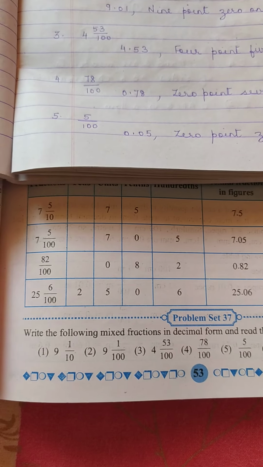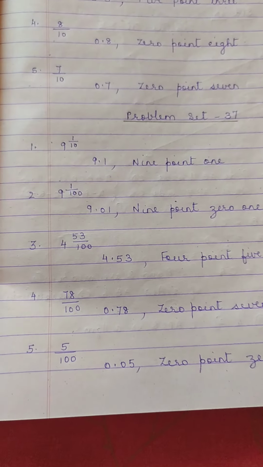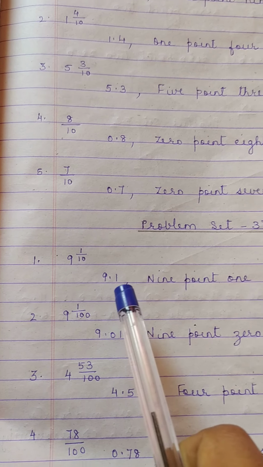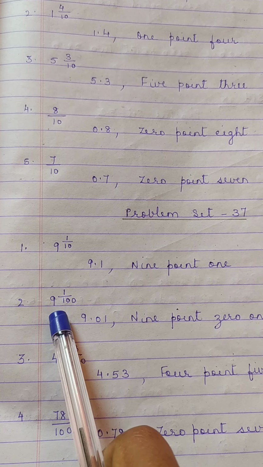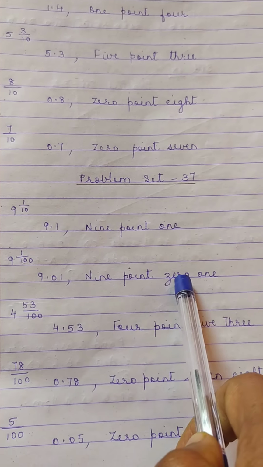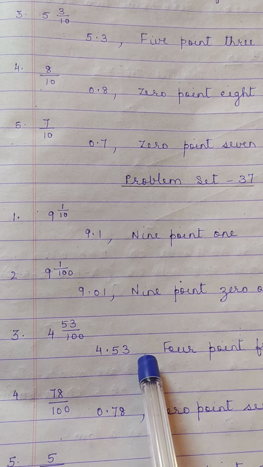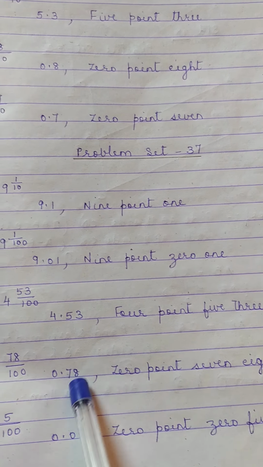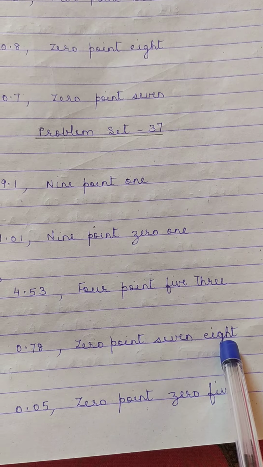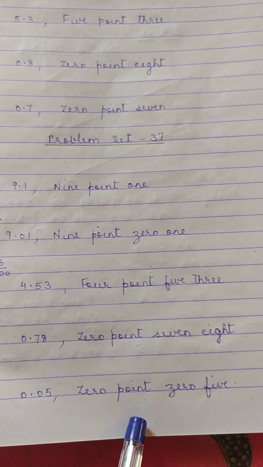The question says, write the following mixed fractions in decimal form and read them aloud. Now, first question, 9 and 1 upon 10 is 9.1. 9 and 1 upon 100 is 9.01. 4 and 53 by 100, 4.53. 78 upon 100, 0.78. 5 upon 100, 0.05.